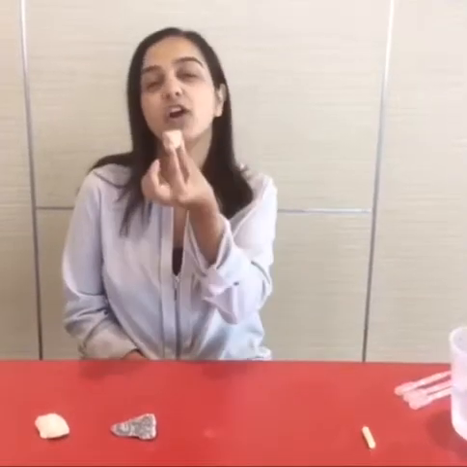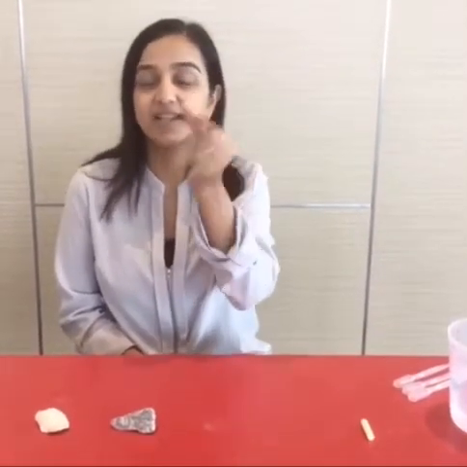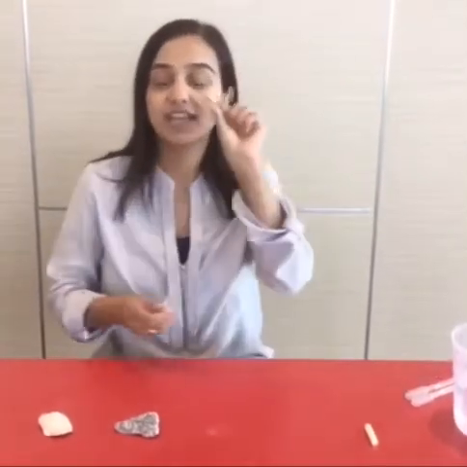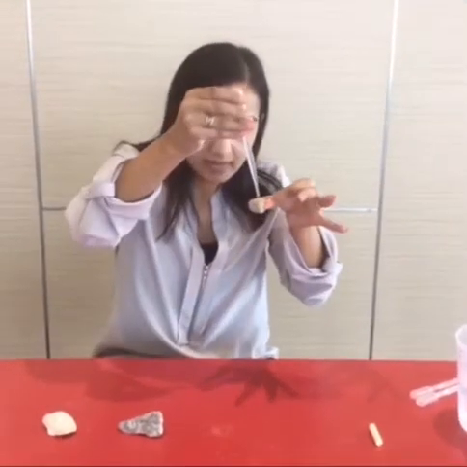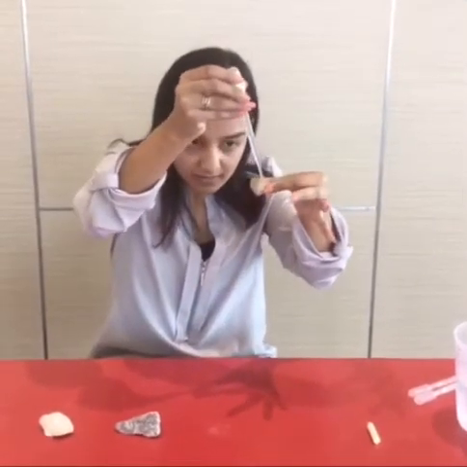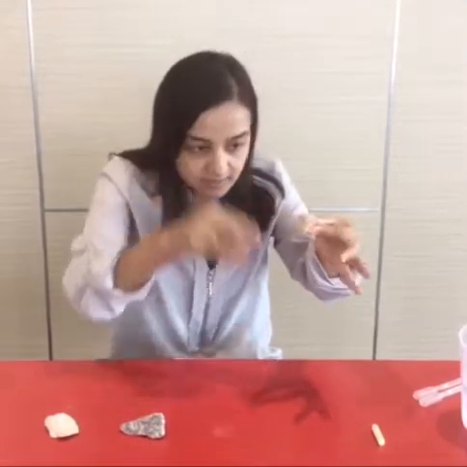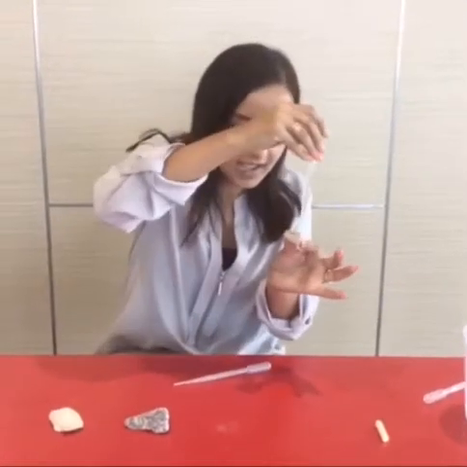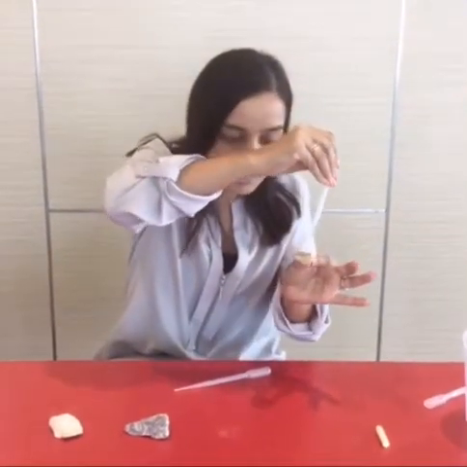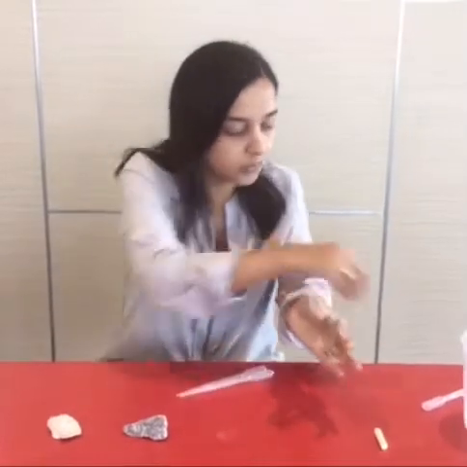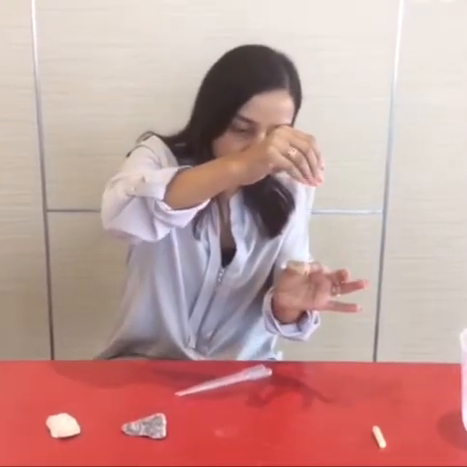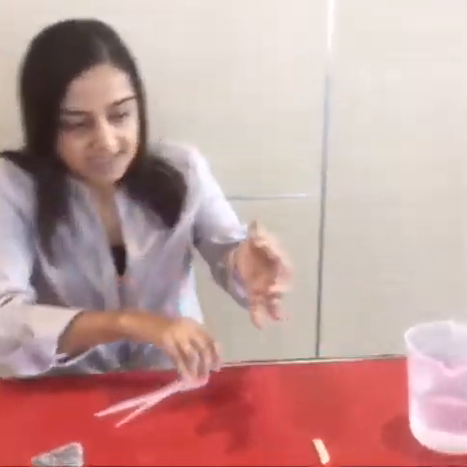We have rock number 3, sandstone. Let's observe if this rock is porous, guys. That's 1. As you can see, the rock is absorbing the water. It is porous.